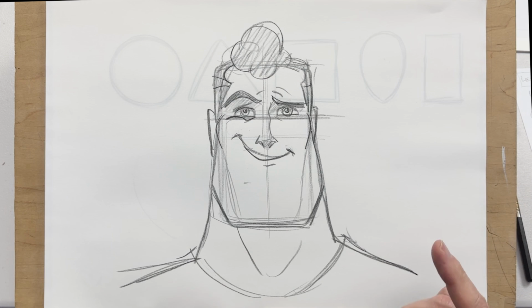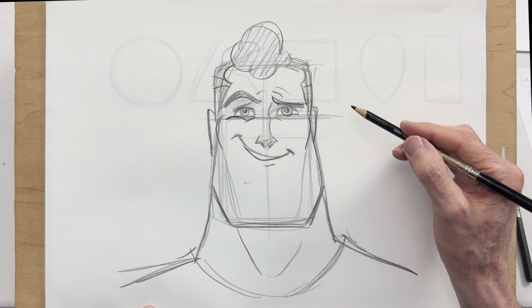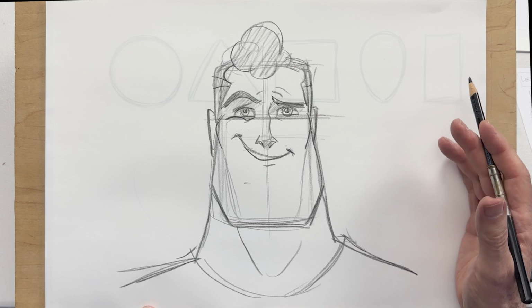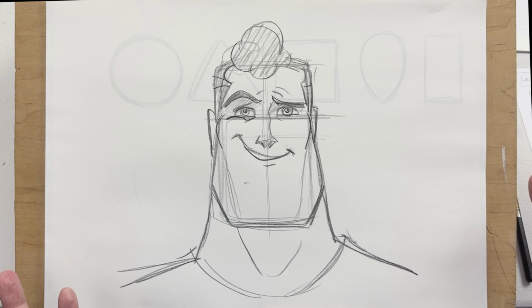So we've taken quite a few. We've done the villain, we've done the princess, we've done the hero, and we've done the goofy character. And that is how you can draw cartoon heads. That was a good lesson. Did you learn a lot? It was amazing. I mean, every time I draw a cartoon head, it's like I'm revisiting my own past when I first started in animation.